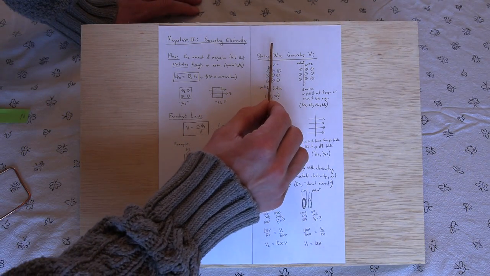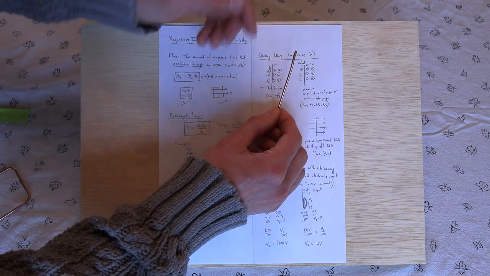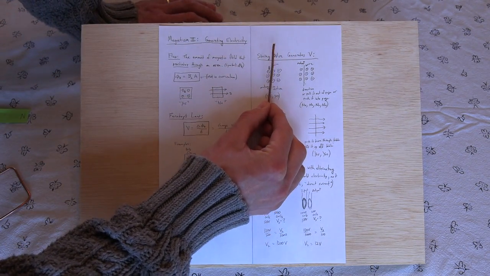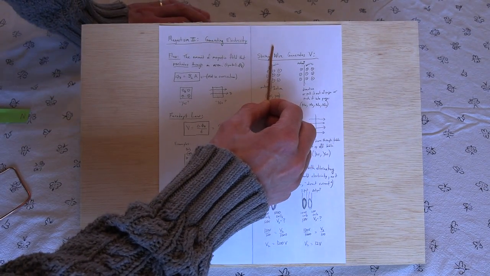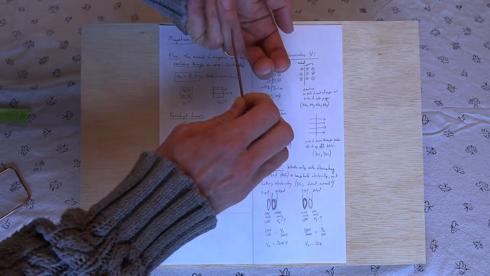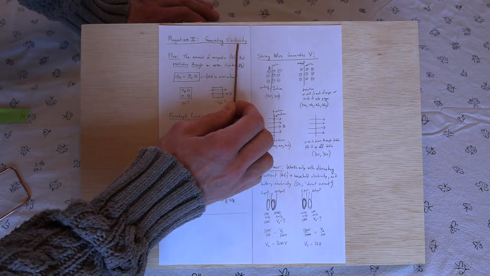So here I have the wire like this, magnetic field's coming out of the paper. You see the dot with a circle, that's arrows coming out of the paper. And if I move the wire this way, what I'm doing is I'm slicing the magnetic field lines. So imagine I'm cutting through them. I cut through magnetic field lines that way.